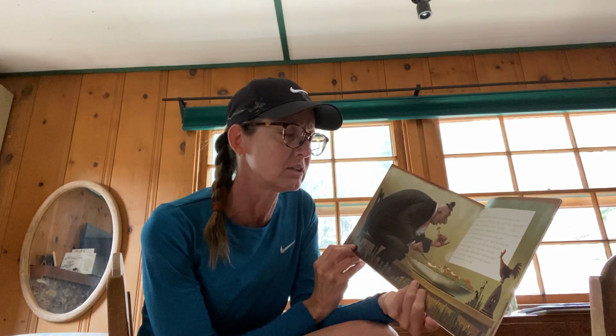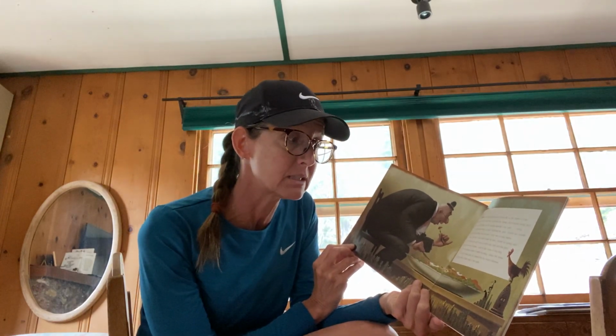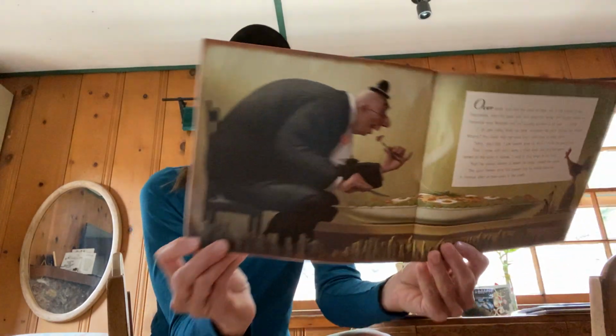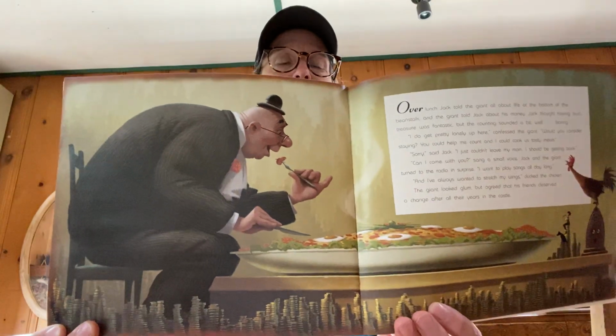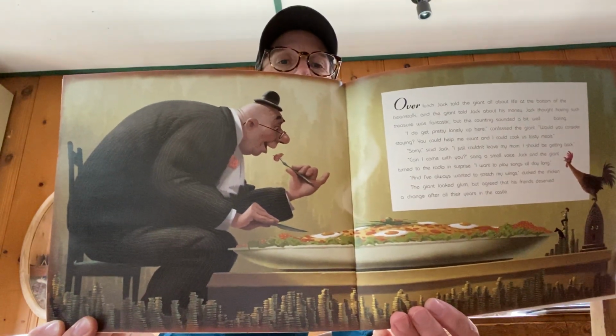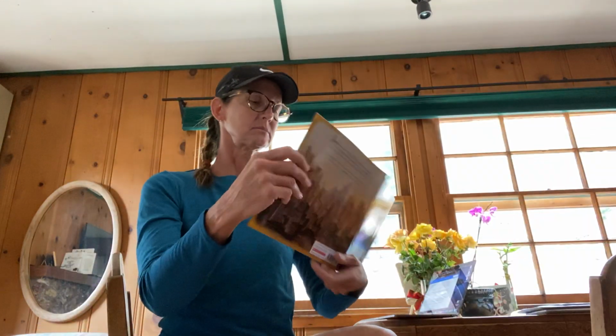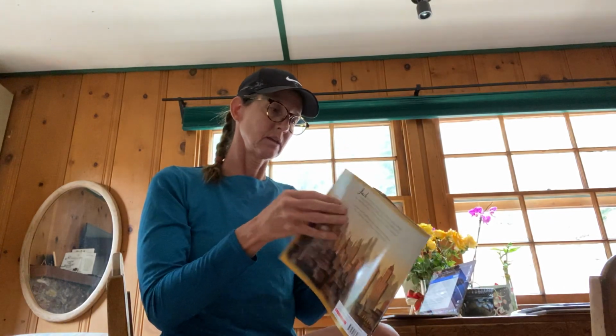The giant looked glum, knowing he wouldn't be able to go, but he agreed that his friends deserved a change after all the years in his castle. With a heavy heart, the giant walked them all to the top of the beanstalk. "Are you sure you won't come with us?" asked Jack. "You could chase us."